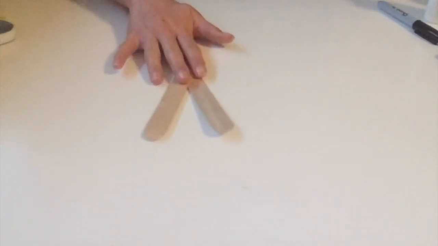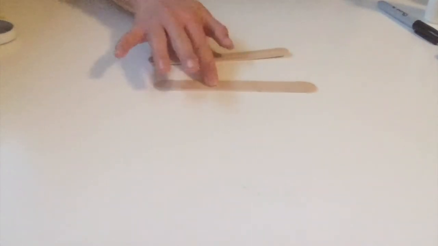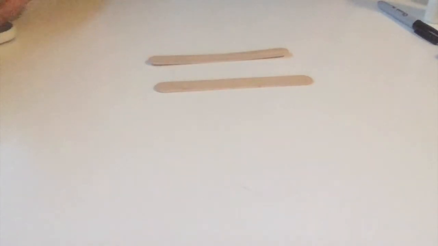First we're going to be working with the 2 popsicle sticks. For one of the popsicle sticks, you're going to cut this in half.